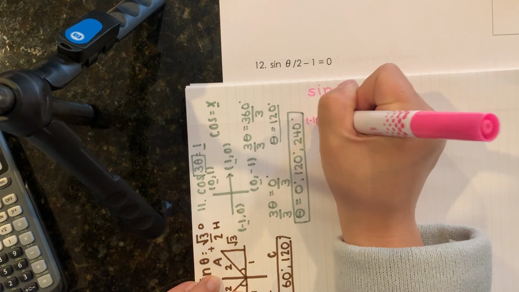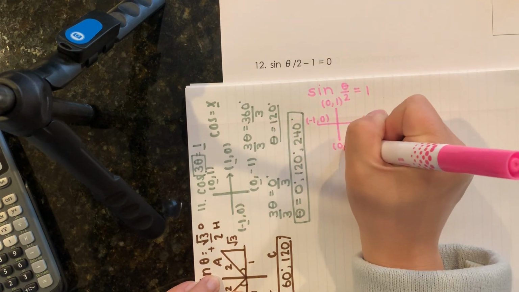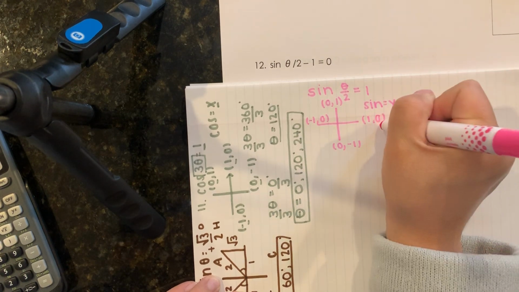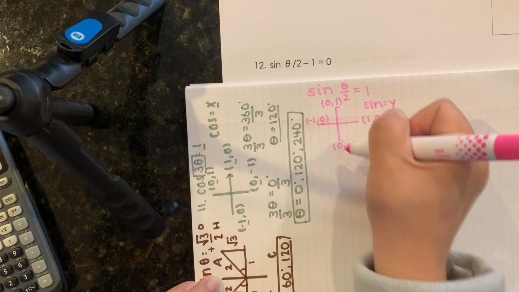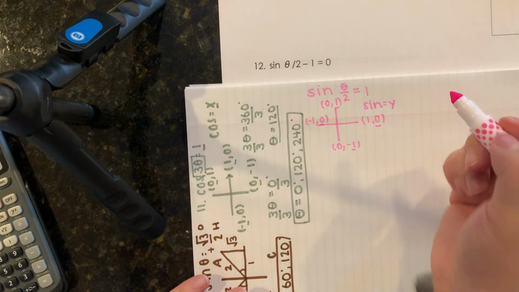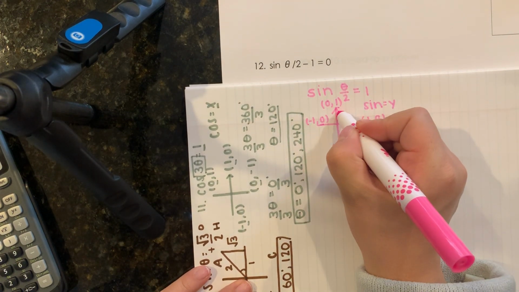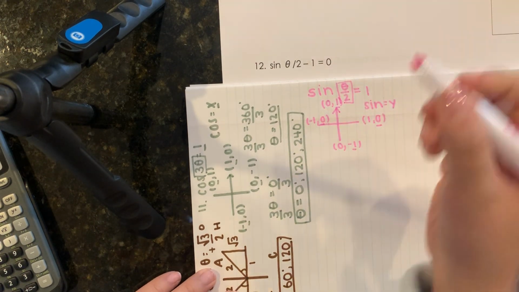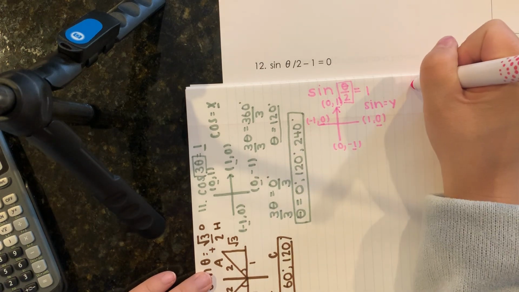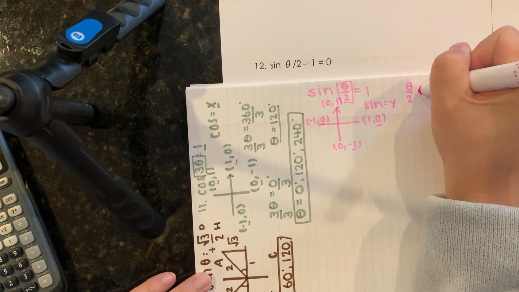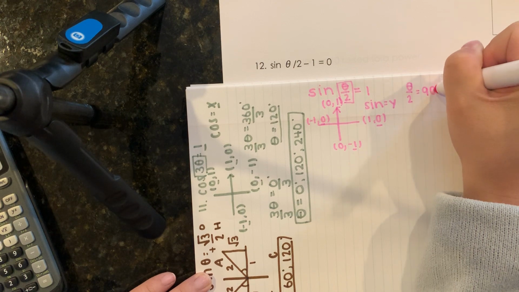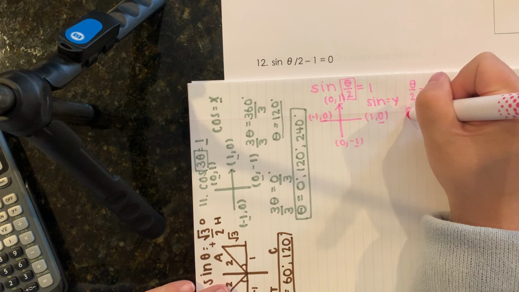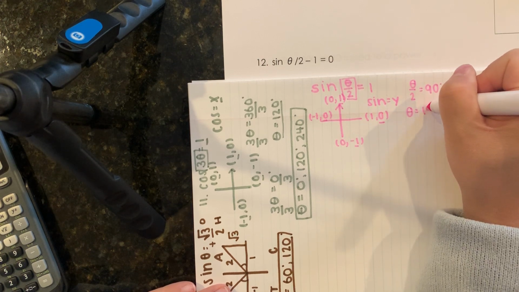And this time, I'm not looking for the x-coordinate, but I'm looking for the y-coordinate, because sine is equal to the y-coordinate. So I'm going to underline all my y-coordinates. And I notice the only place where my y-coordinate is equal to 1 is at 90 degrees. But don't forget about this inner argument right here, this theta over 2. So I'm going to set my theta over 2 equal to the only degree that I have, which is 90. Now, if I multiply both sides by 2, my only answer is going to be theta is equal to 180.